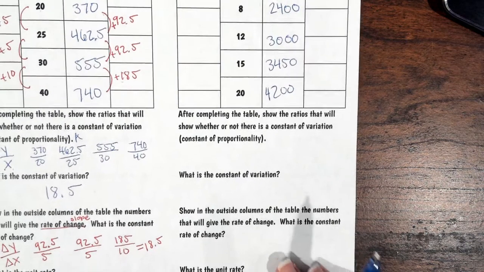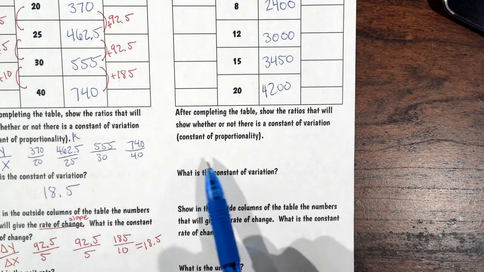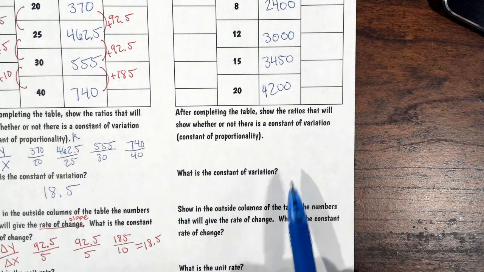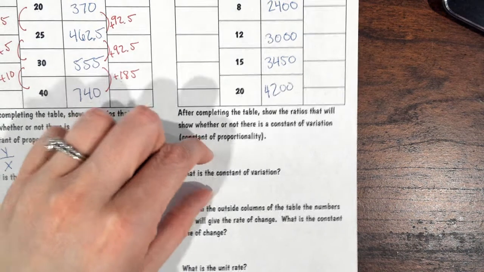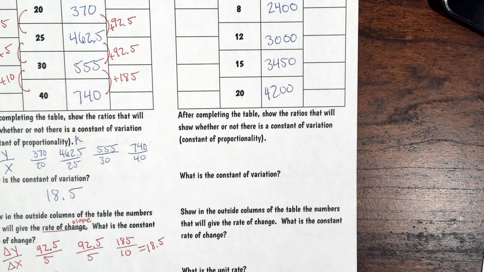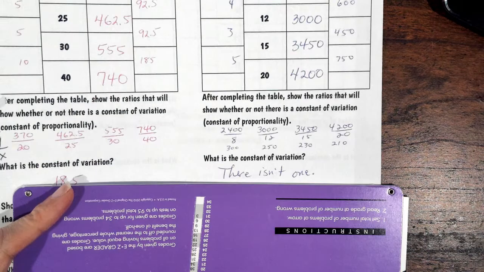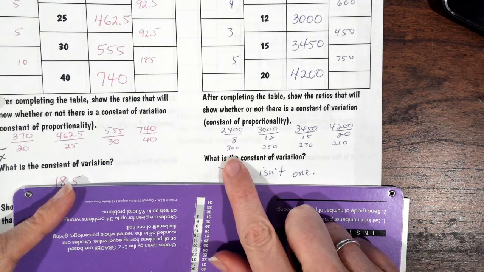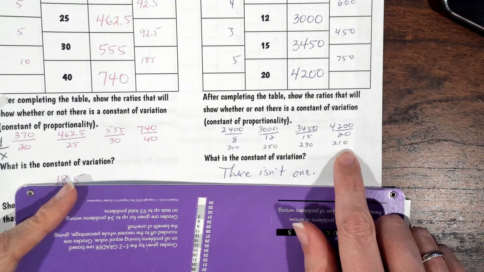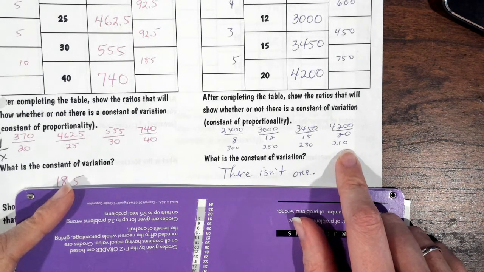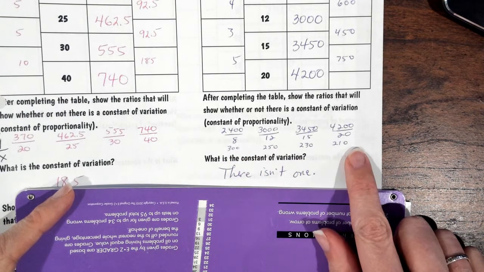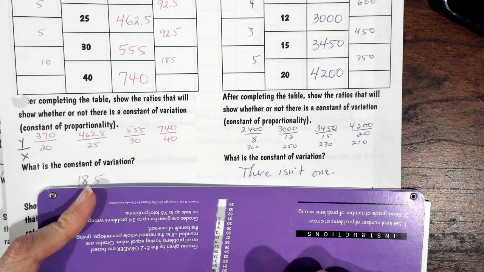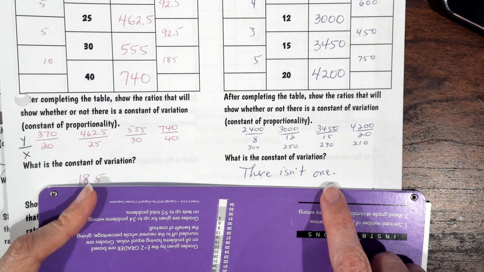Now I want you to take a second, use the information from the table, and find, is there a constant of proportionality, and then what is the constant of variation? So go ahead and pause and answer just the next two questions. So for this one, you should have found that when you did your y over x, first time we got 300, then 250, then 230, then 210. So there is no constant of variation because these are not coming out to be the same rates each time like they did over here. Each time they divided out to be 18.5. So in this case, there isn't one. Okay?